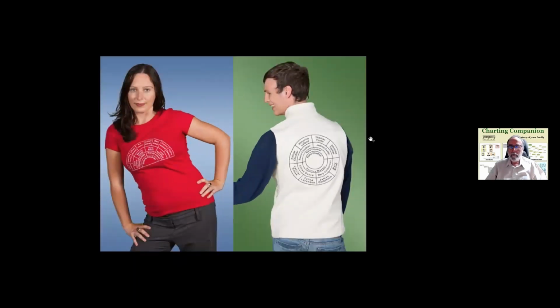We also provide you with the ability to embroider your tree on a vest or a t-shirt. In this case, a fan chart, you can output the fan chart as a special kind of file that they use in the embroidery industry. And you go to your local embroidery shop and they'll stitch it for you. It's kind of cool. And then everybody goes around at the family reunion with their particular branch of the tree.